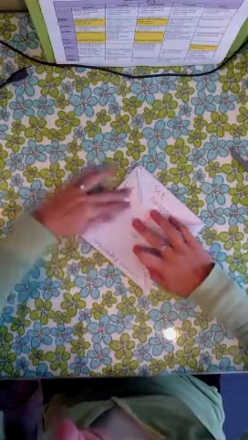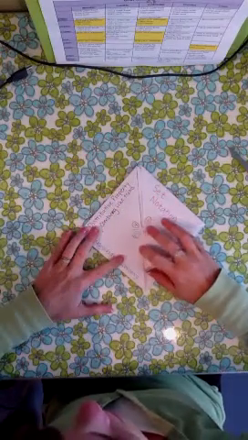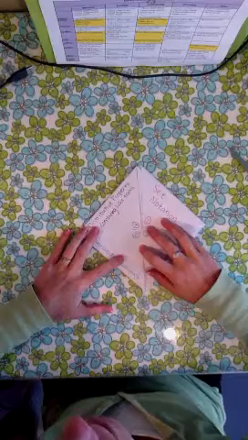Let me know if you have any questions. And be sure to bring this and your properties foldable to class on Monday.